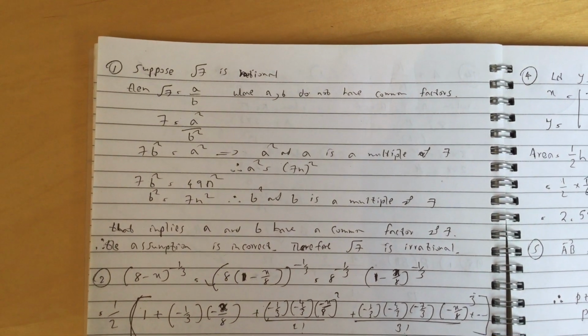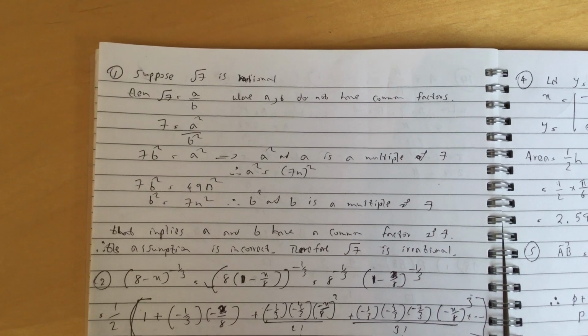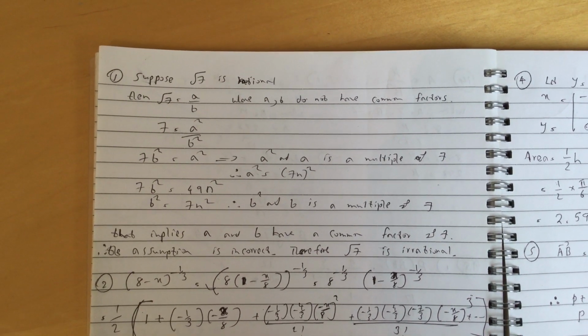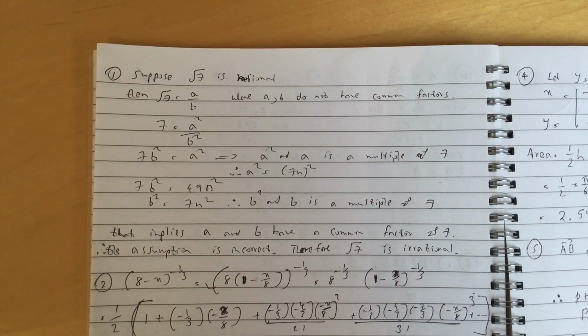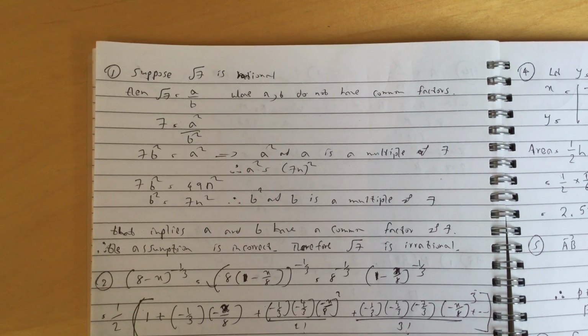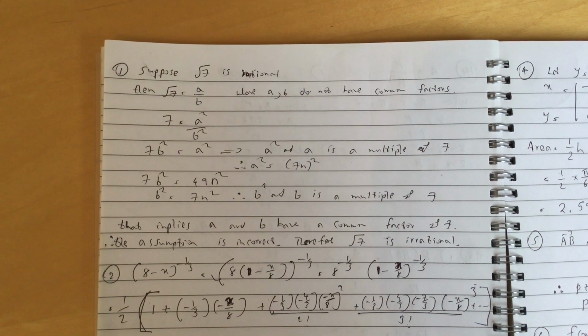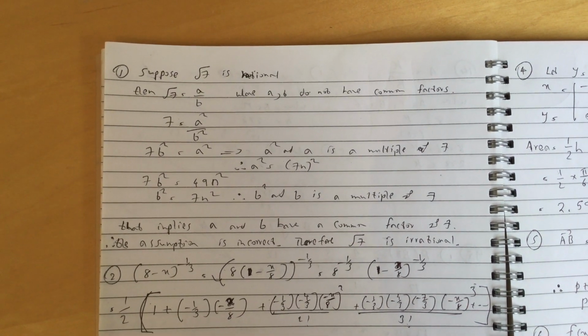So question 1, we had to prove root 7 is irrational. You let root 7 equal a over b, for a and b that do not have common factors, and then you write 7 equals a squared over b squared, so 7b squared equals a squared.